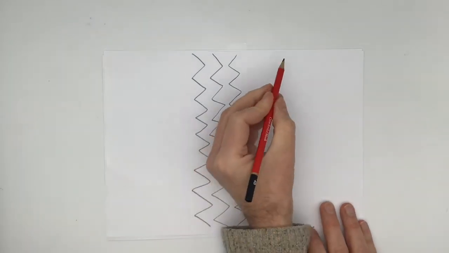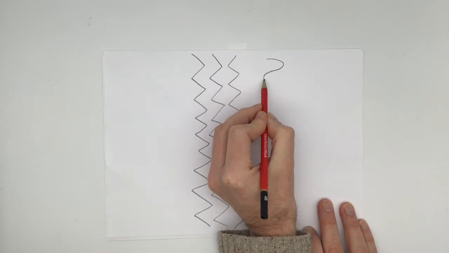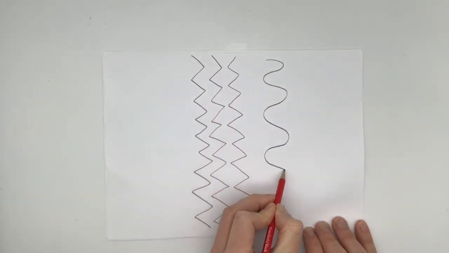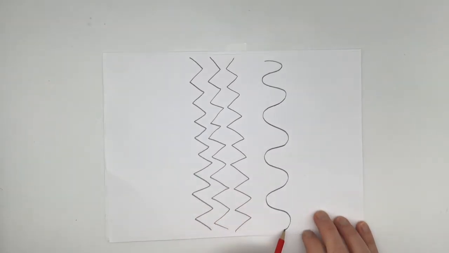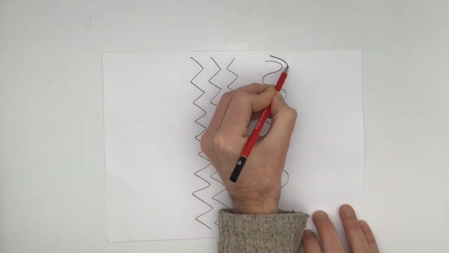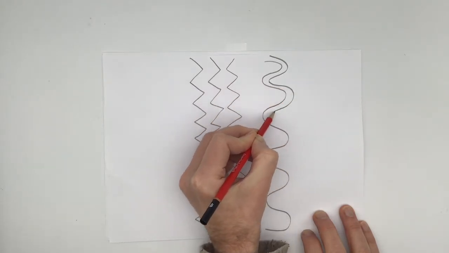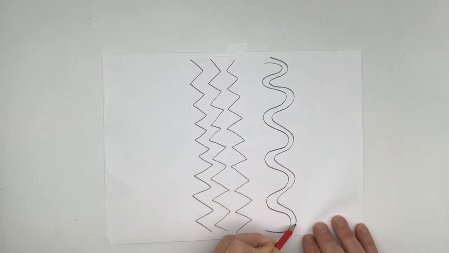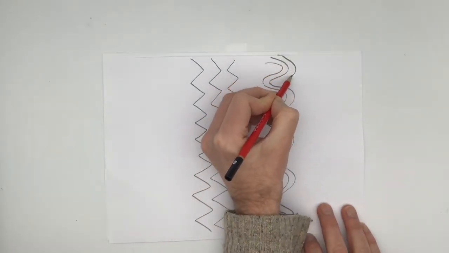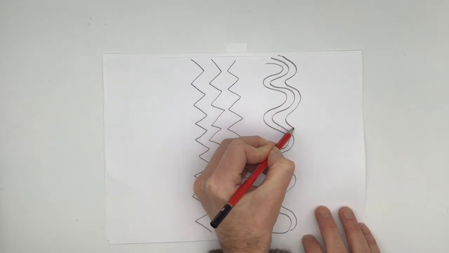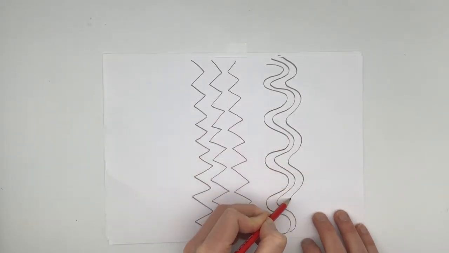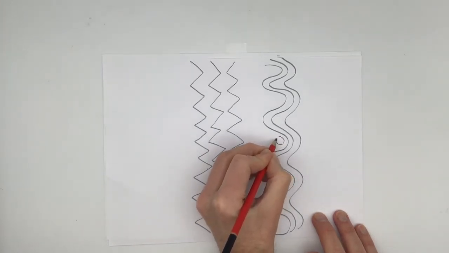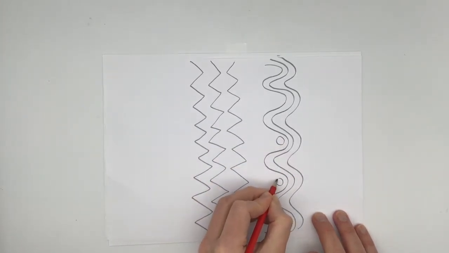So you might want to try this. It's a bit like a river running down a valley. Nice curved lines. Might try and do another one just beside that. So perhaps you're more interested today in exploring some curved lines. Might try another one there. If you want to, you could add in some other lines to make shapes.